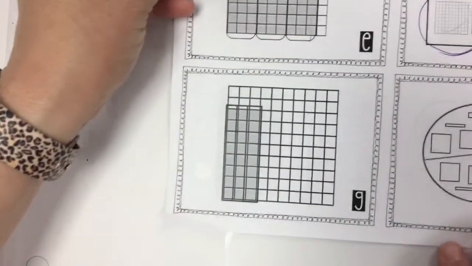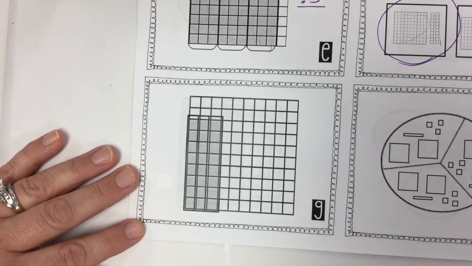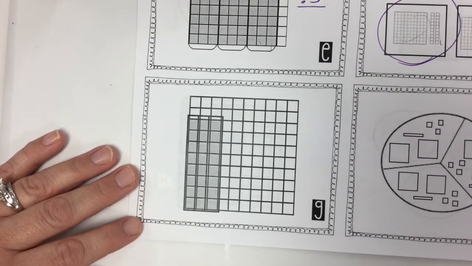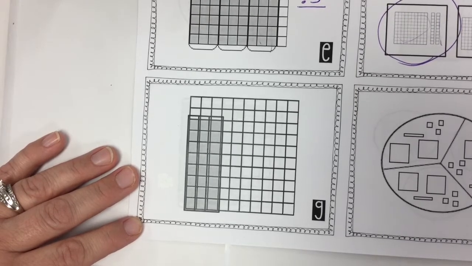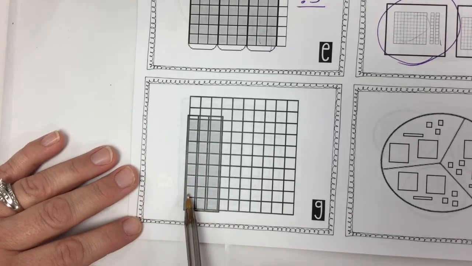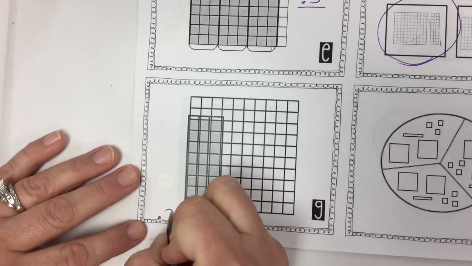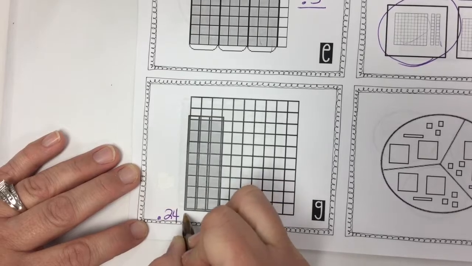All right, G. Okay, look at G and tell me how many you have shaded. Okay, so if we count them, 1, 2, 3, 4, 5, 6, 7, 8, plus 8 is 16, plus 8 more is 24. So that's 24 hundredths shaded.